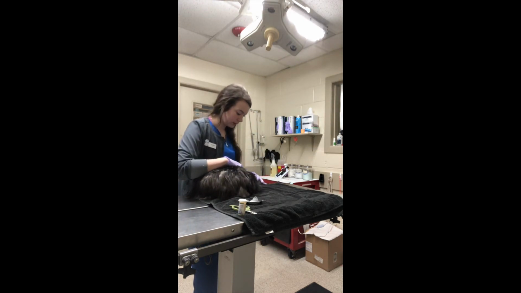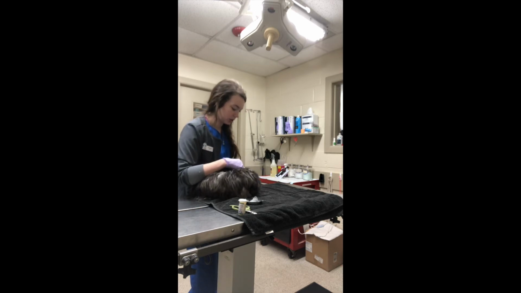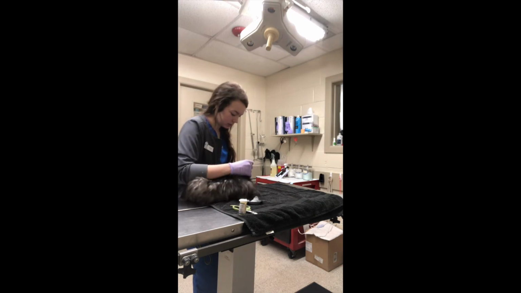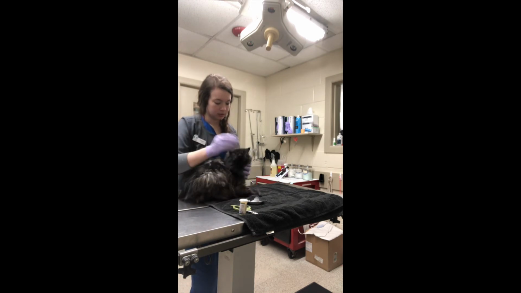Okay, so I've got the hair parted to where I can get to the skin so the medication can get distributed properly. And I'm going to just gently squeeze it out. And that's it.